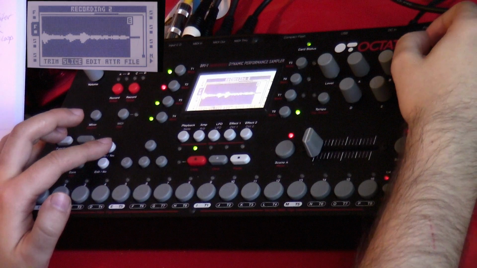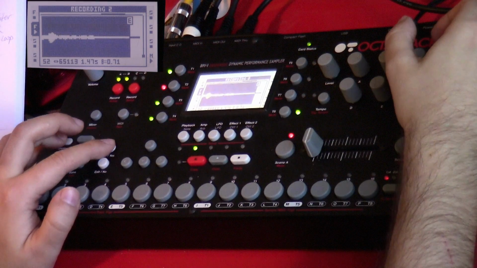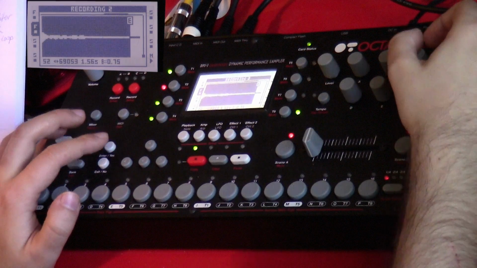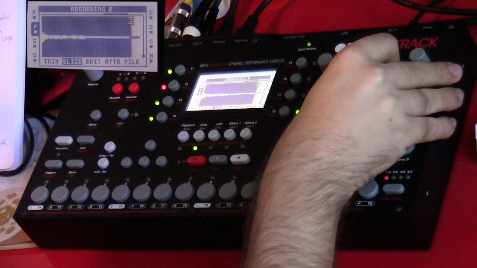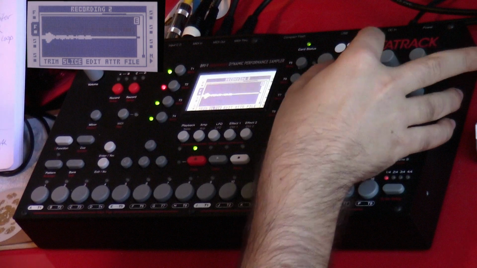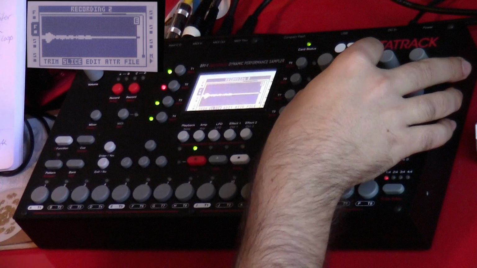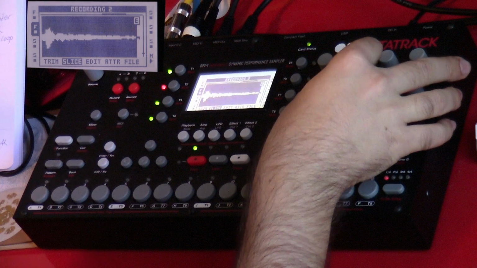I want to have a little bit more of a tail there. The E knob allows you to scroll through the zoomed in waveform, and the D knob zooms in terms of amplitude.